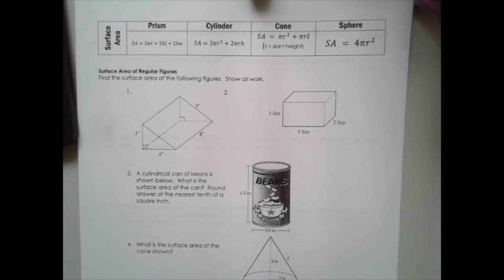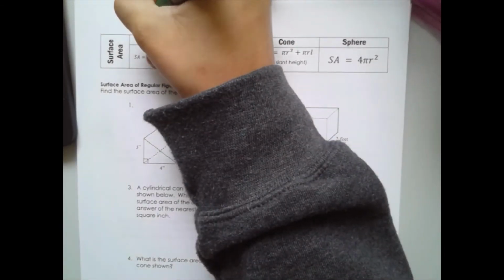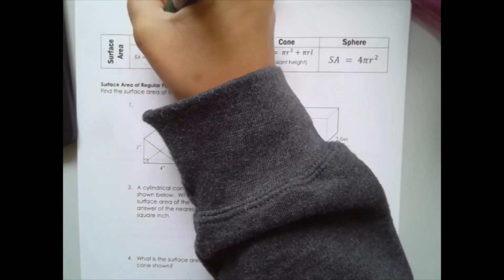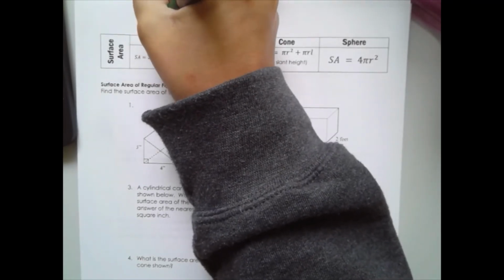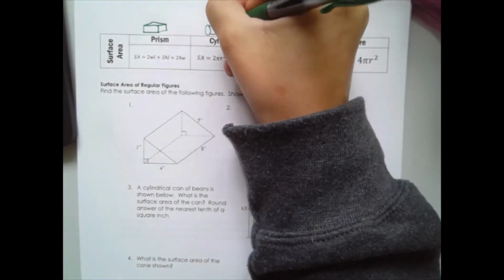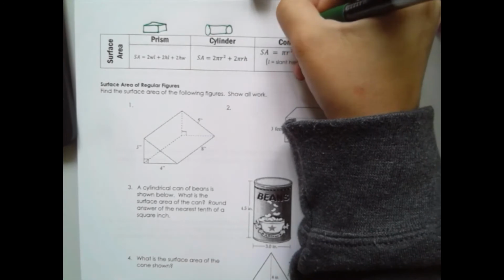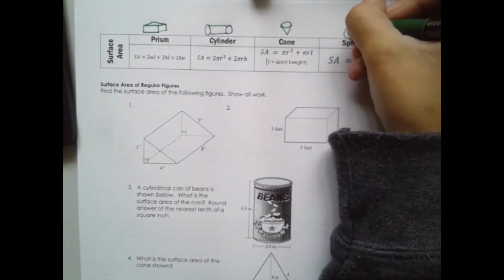In this video, we're going to be spending some time talking about surface area. So with surface area, the main things that we're going to talk about are prisms, cylinders, cones, and spheres.